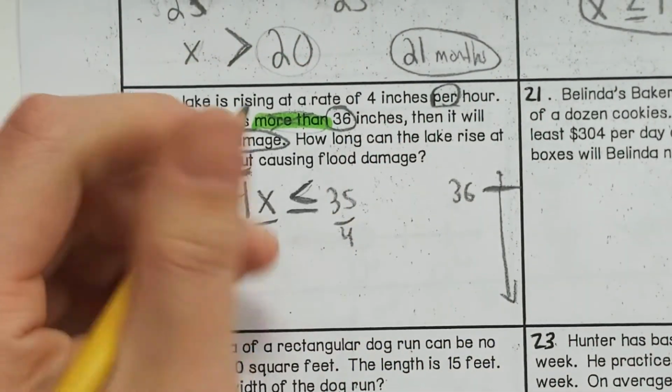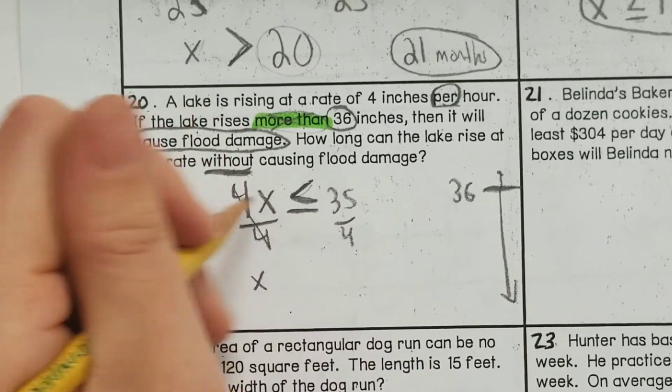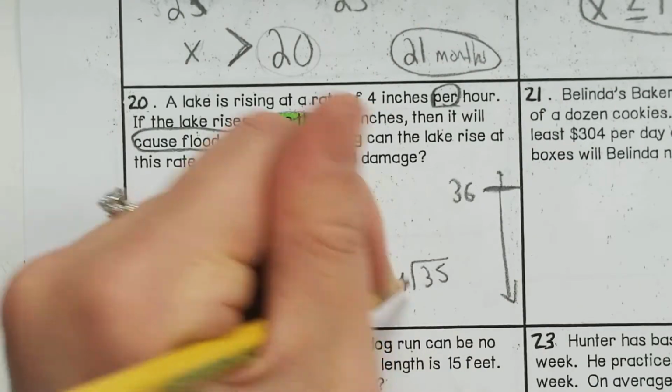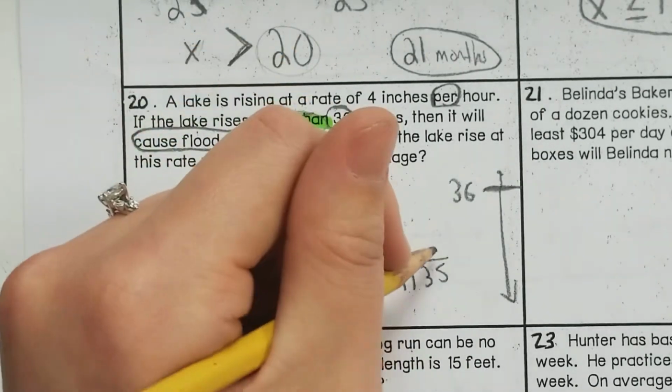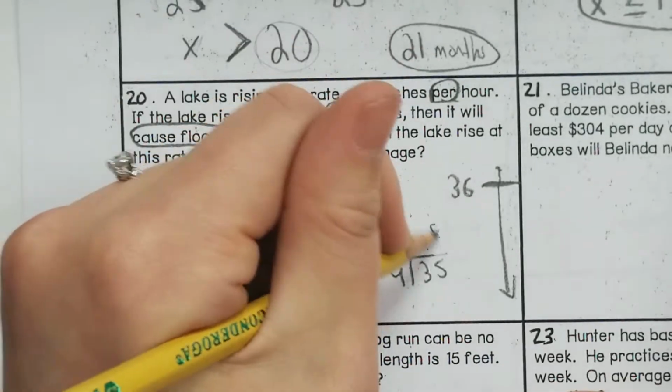Divide both sides by 4. And because we didn't multiply or divide by a negative number, I can leave my sign alone. And now we need to do 35 divided by 4. Oops. 9's too big, but 8 is not.